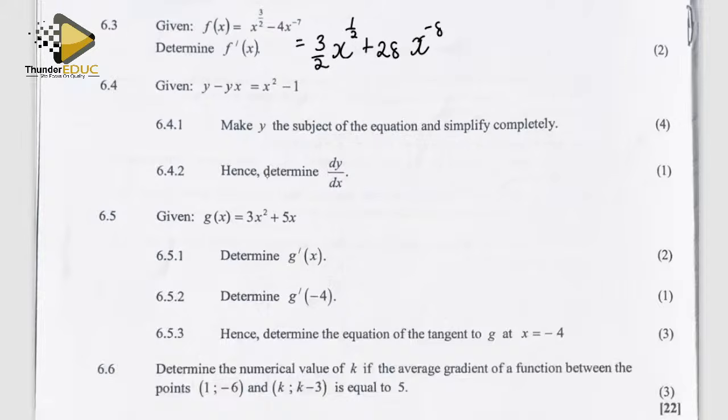Okay, then 6.4, we have this. Then they want us to make y the subject of the equation, and we simplify as far as we can. Okay, so if y is out, we're going to be left with 1 minus x is equal to x squared minus 1. Okay, let's divide both sides by 1 minus x. So x squared minus 1, I know that it's a difference of 2 squares. Okay, so I can say that y is going to be x minus 1 and then x plus 1.